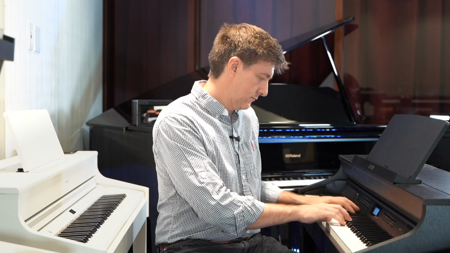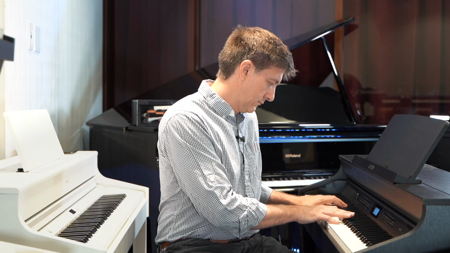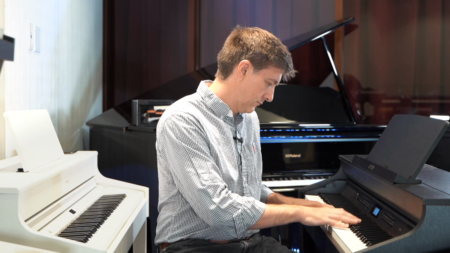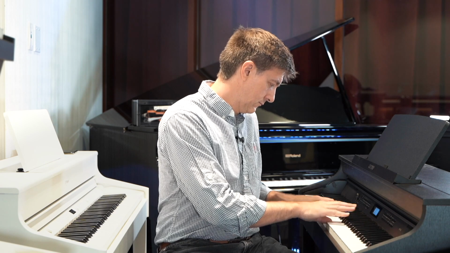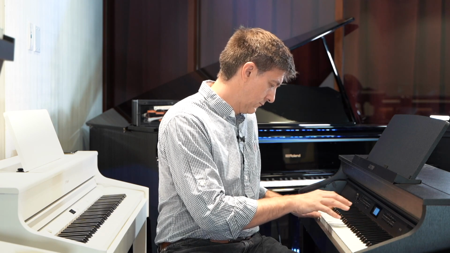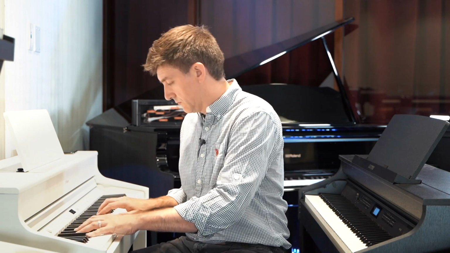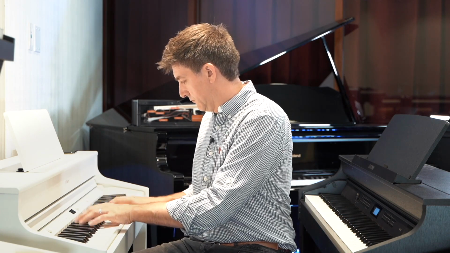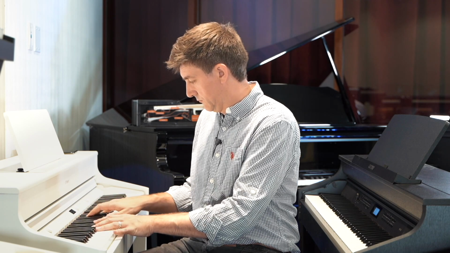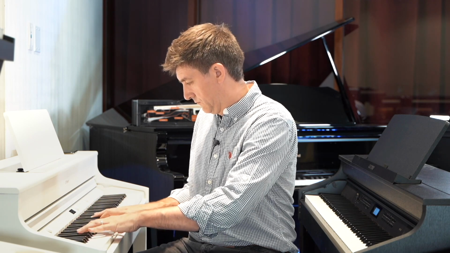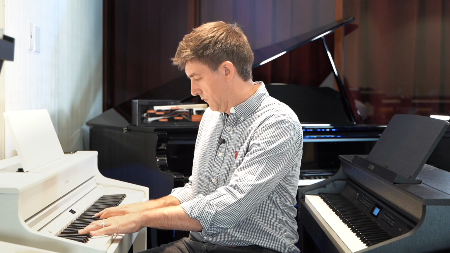There's no escapement on the Casio, or certainly none that I can detect. Again on the Roland, you've got the escapement as well on the PHA-4.